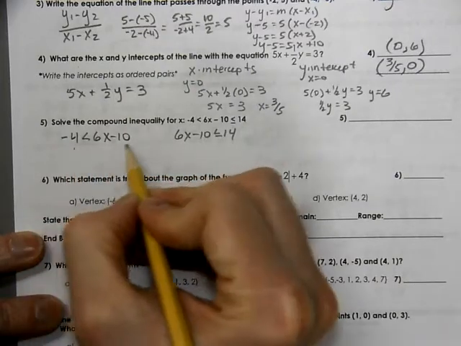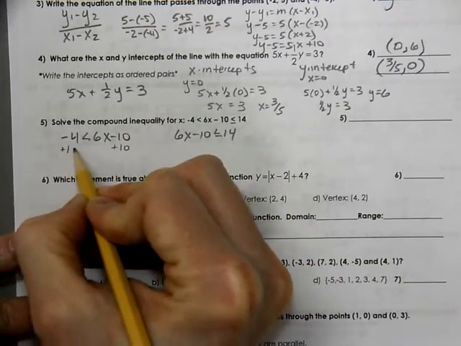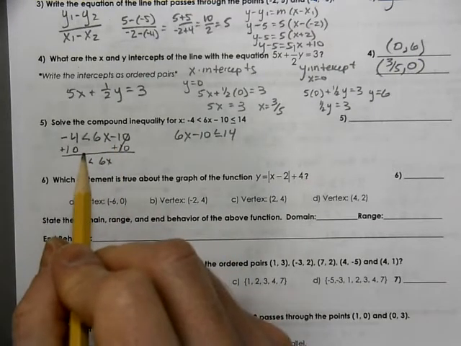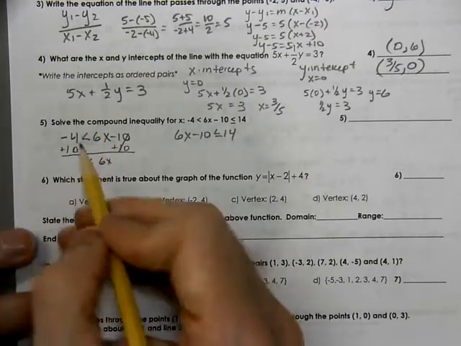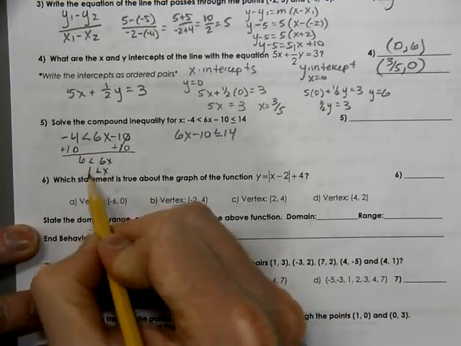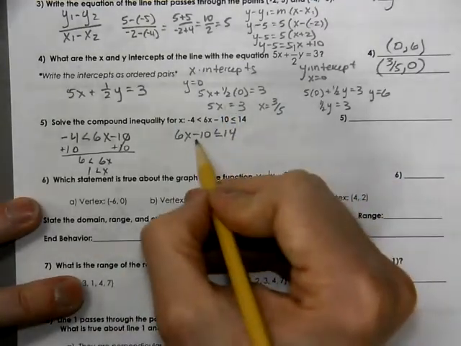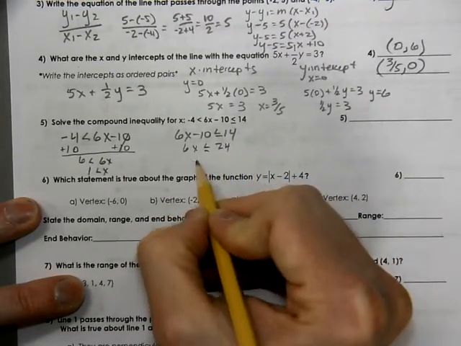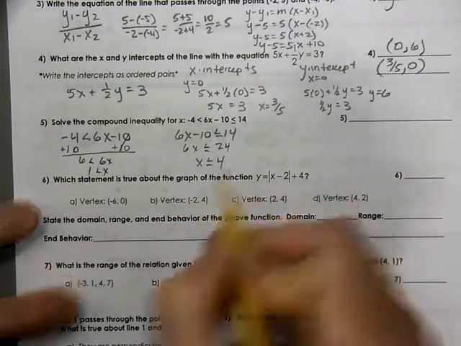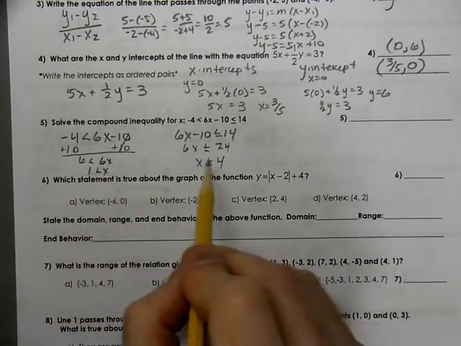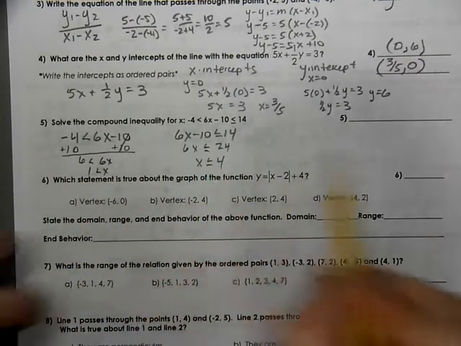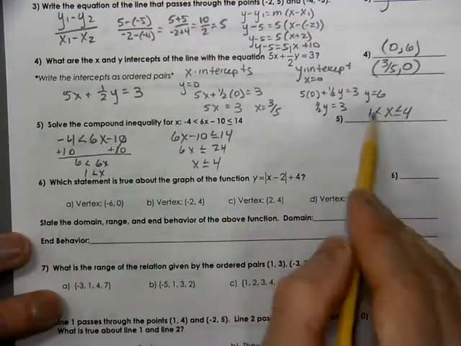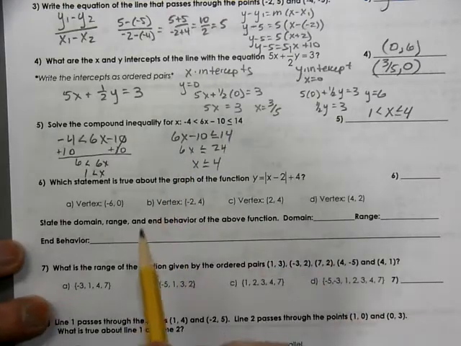We add the 10 to the other side. We get 6x. When we add the 10 to the -4, we're going to get the 6. Divide by 6, and we get 1. Add 10 to the 14 to get 24. Divide by 6 to get 4. So we know that we have to be greater than 1, and we have to be less than or equal to 4. Watch your inequalities that they match what they were from the original problem.